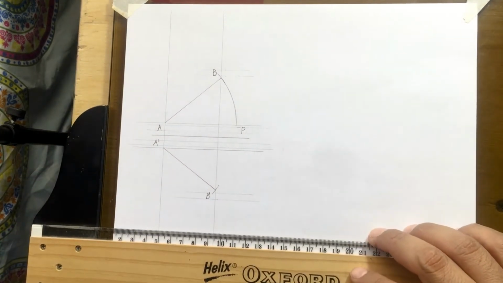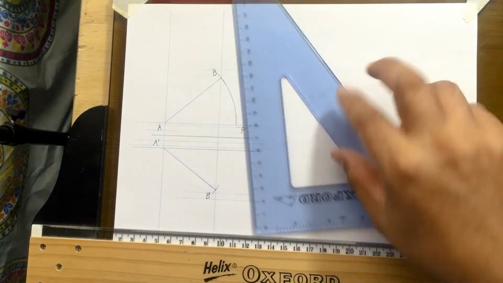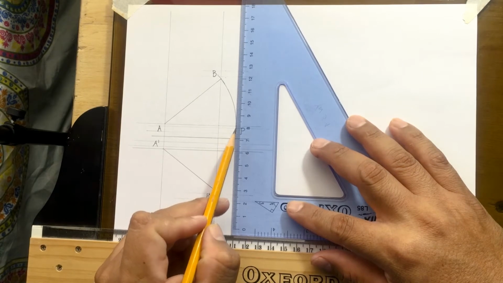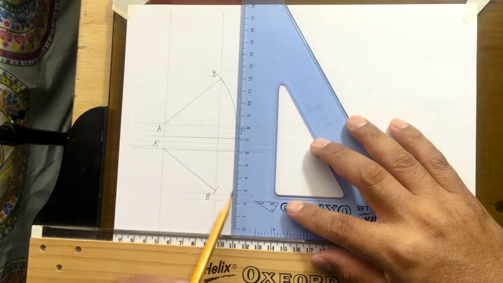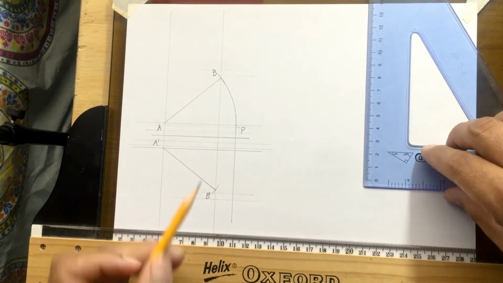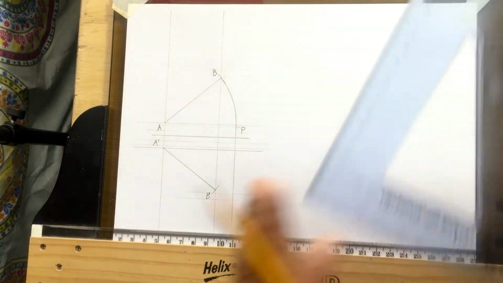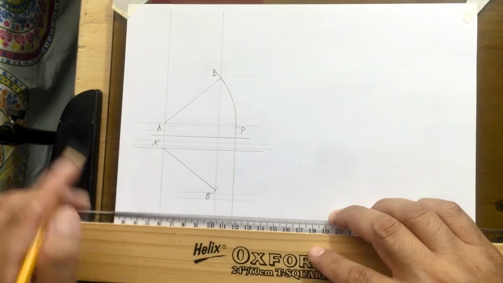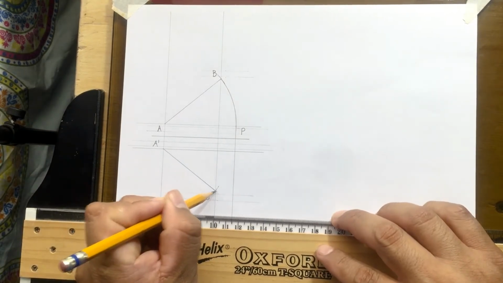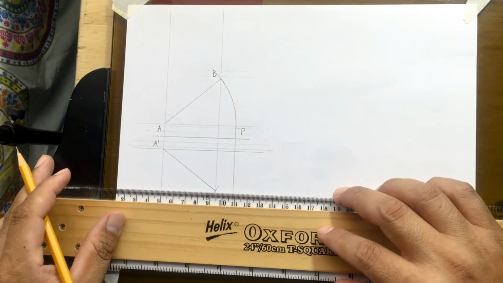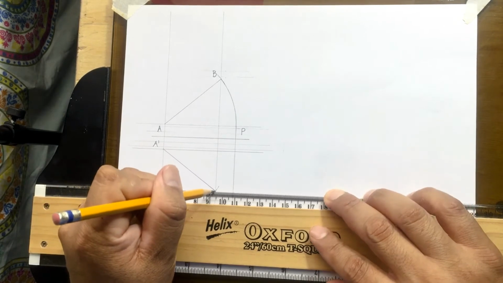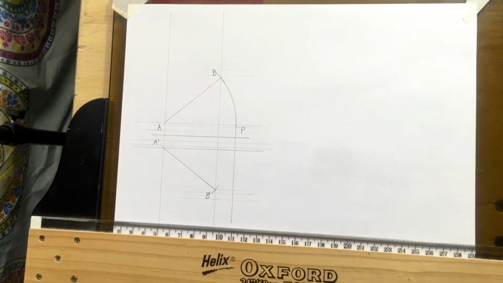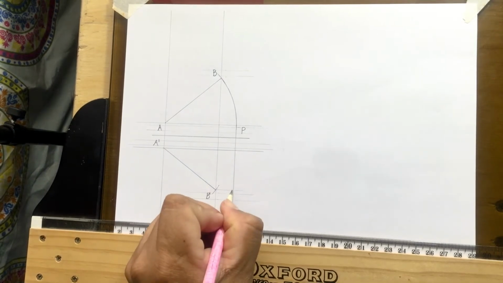So what I do now is I use my set square. I want to extend P vertically downwards. And then I want to extend B horizontally across, B prime horizontally across. Okay, so this is another point. This is called B2.